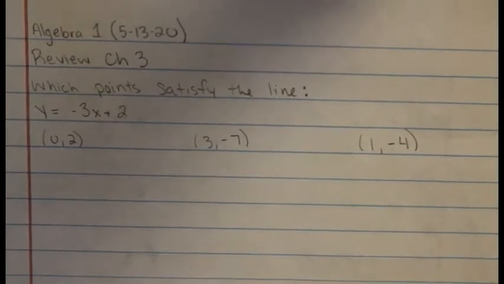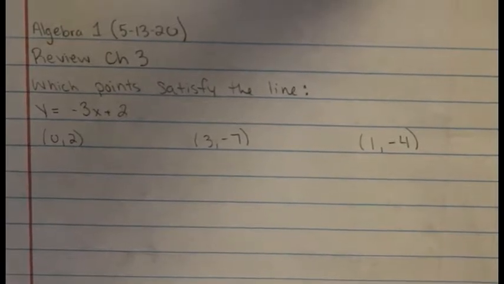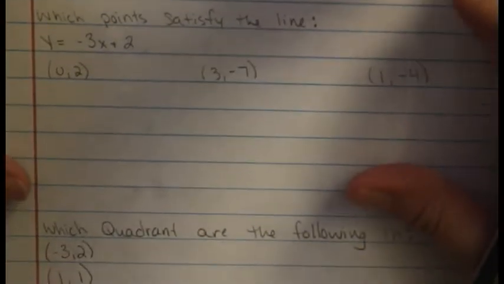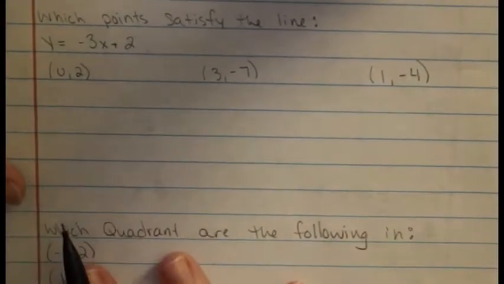Okay, today in Algebra 1, we are reviewing Chapter 3. Chapter 3 is all about two-variable equations, and it's a lot about graphing. I'm not putting any graphing on this test, but I want to make sure that you know how to tell parallel, perpendicular, which quadrant points are in, and how to tell if a point satisfies a line. So the first thing to do is which points satisfy the line.